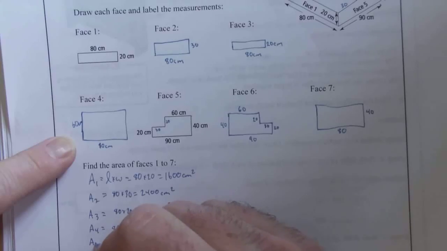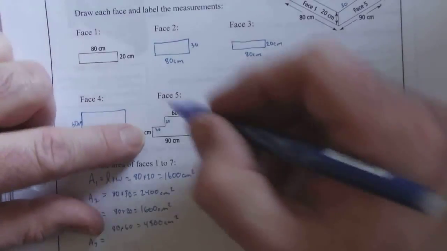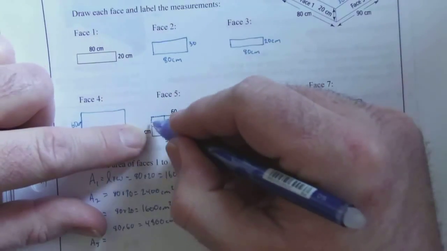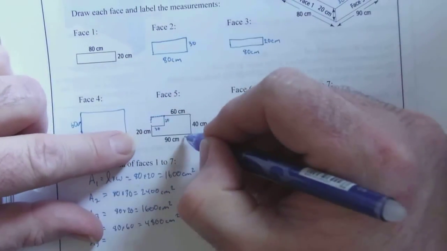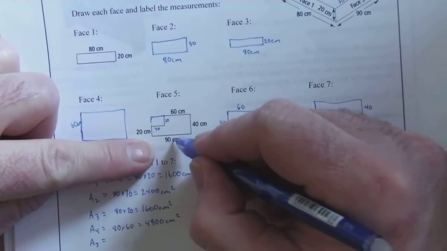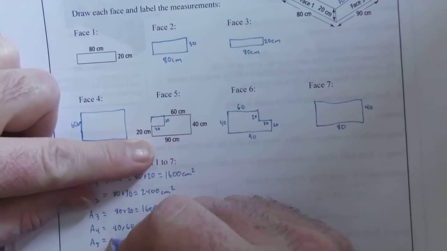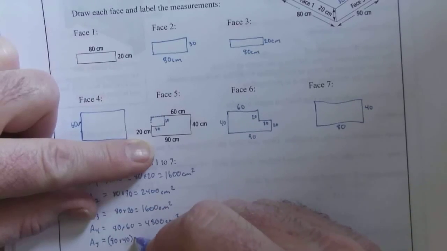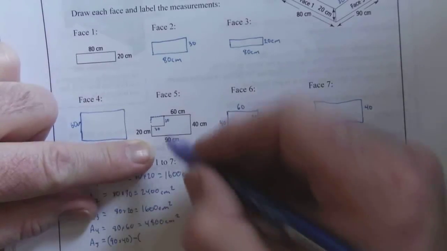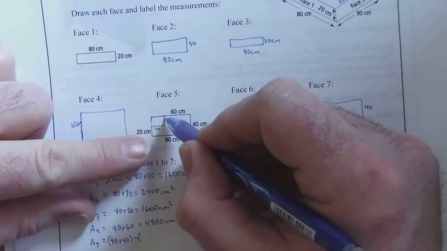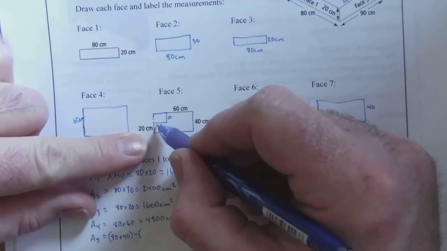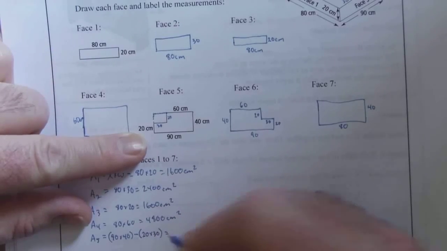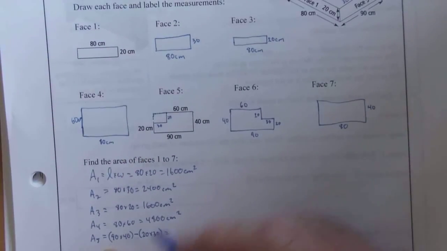Now, face 5 and face 6 are a little different. Face 5, if you extend this to be a large rectangle, it's going to be a rectangle of dimensions 90 by 40. But we've got a corner taken out of it, so we're going to have to subtract. And this corner taken out is 20 by 30. So we're going to subtract a 20 by 30 from that.